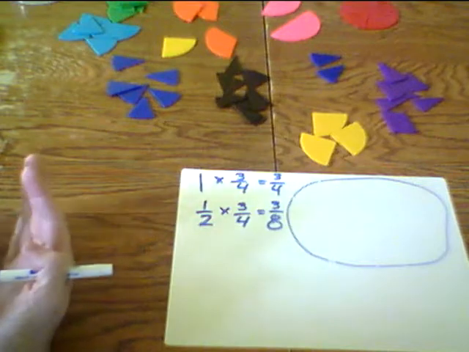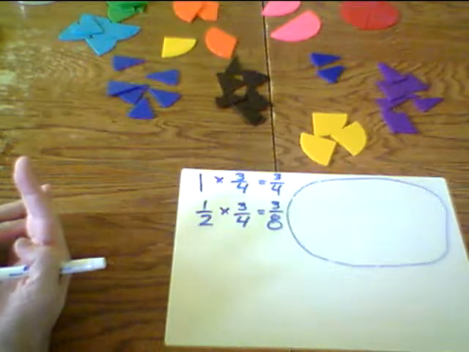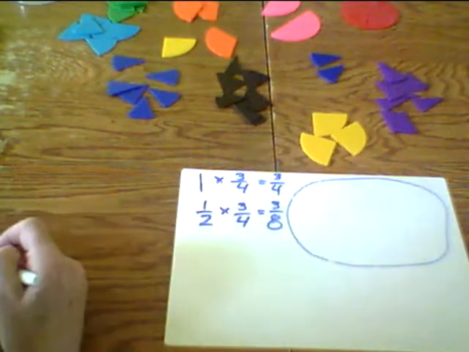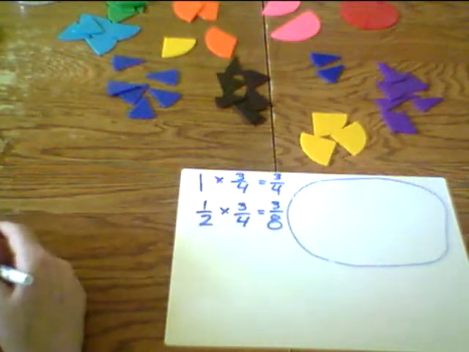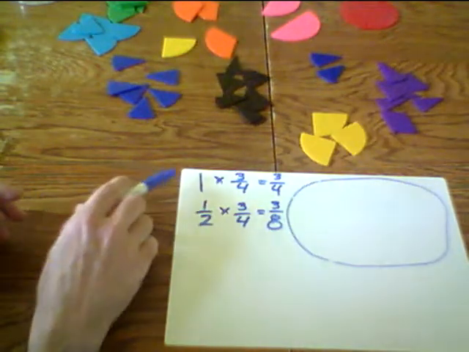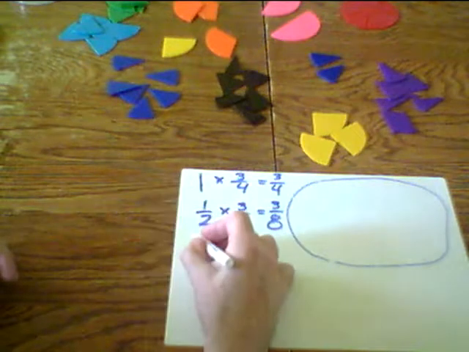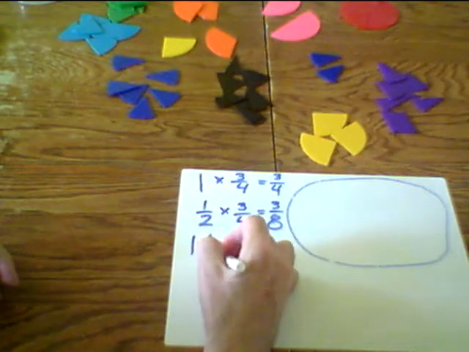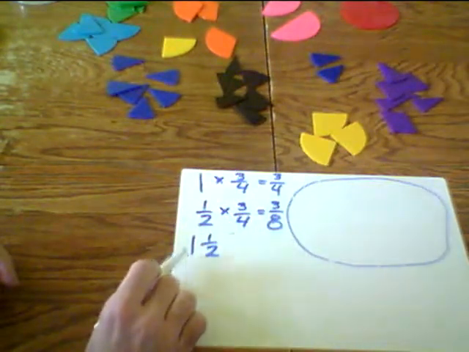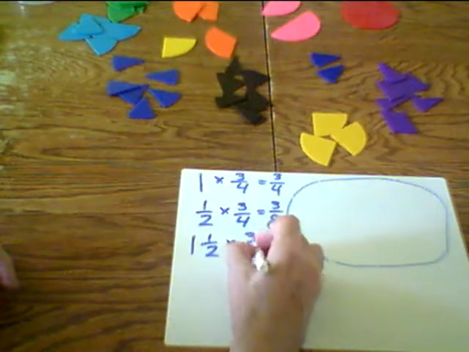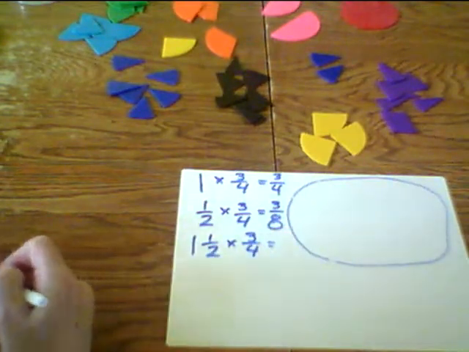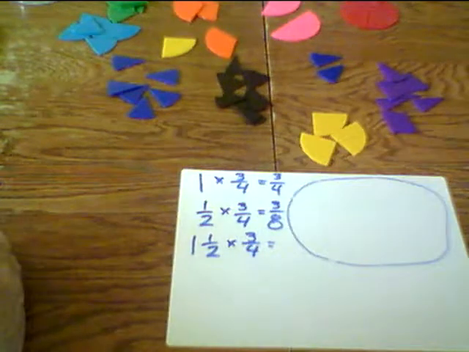I've eaten 1.5 packages, and in each package was 3/4. How would I write that? 1.5. There's the 1, there's the half, but all in one, I could write it 1.5 because I had 1.5 packages of 3/4. And so that'd be my question to the students. How do I write it? And of course, there's the answer right there.